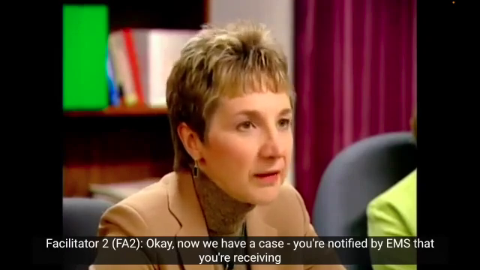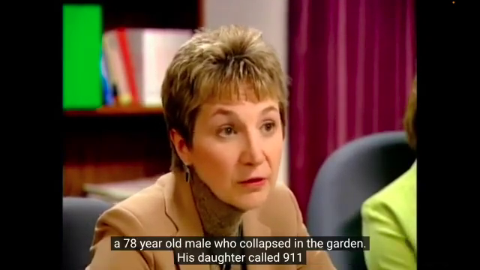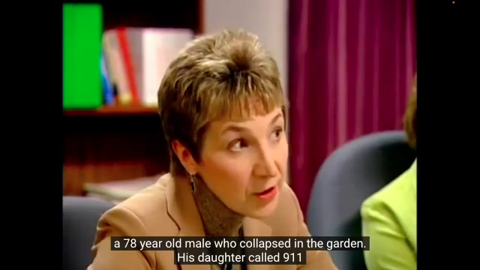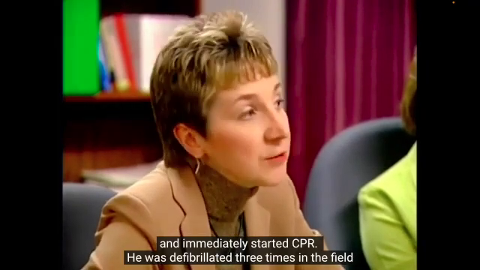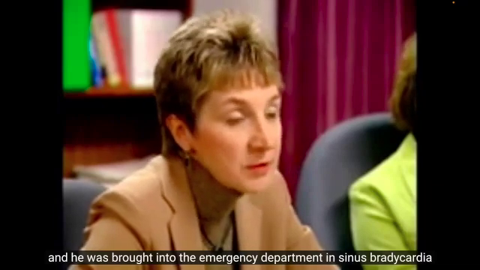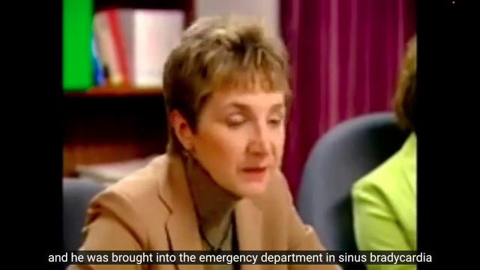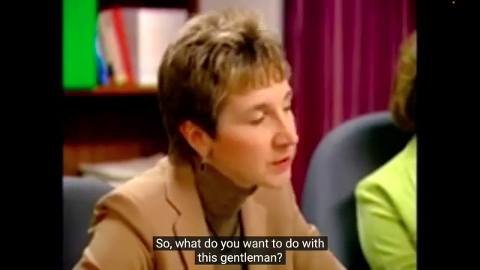Okay, now we have a case. You're notified by EMS that you're receiving a 78-year-old male who collapsed in the garden. His daughter called 911 and immediately started CPR. He was defibrillated 3 times in the field, and he was brought into the emergency department in sinus bradycardia, and his pressure was 88 systolic. So what do you want to do with this gentleman?